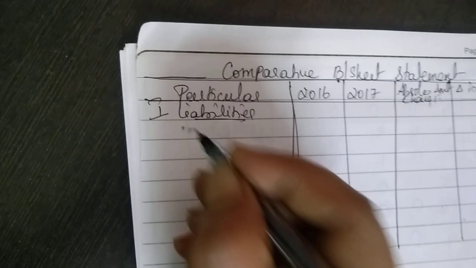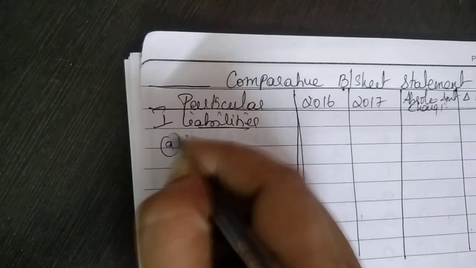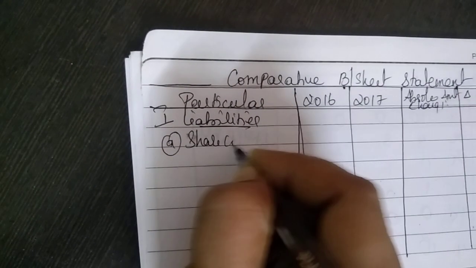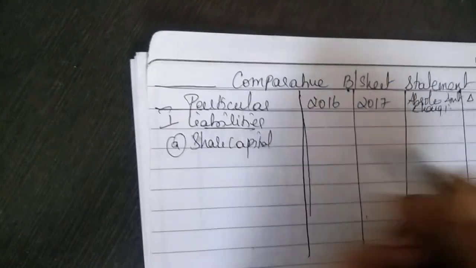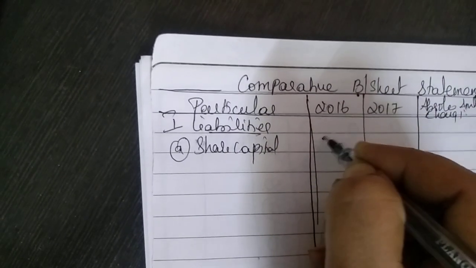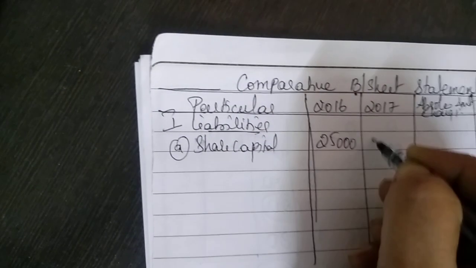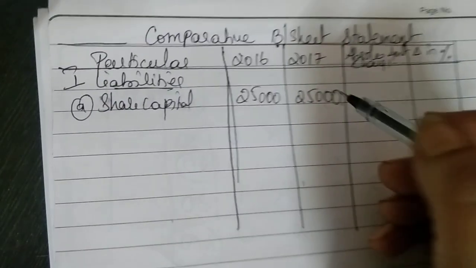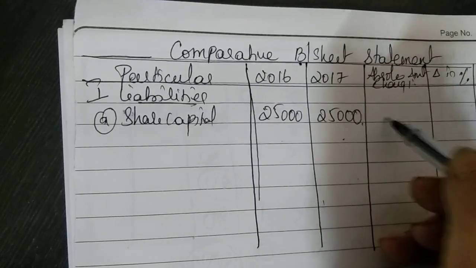The first one is liabilities. So liabilities, it was first share capital. So in this part, first I'm going with share capital, wherein my first year it is 25,000, second year is also 25,000. So is there any change in these two? 25 minus 25, it is nil.